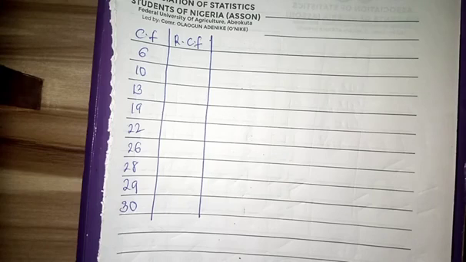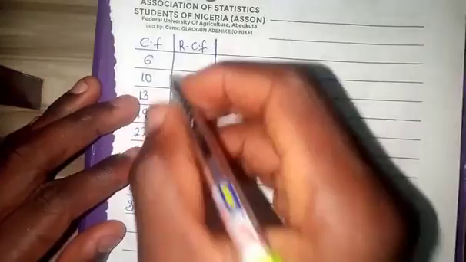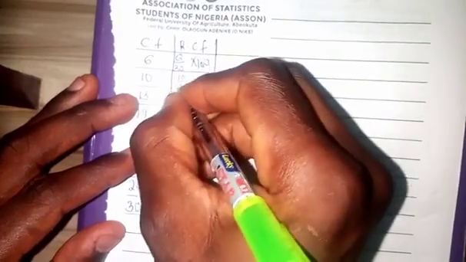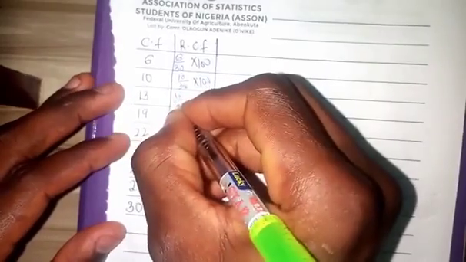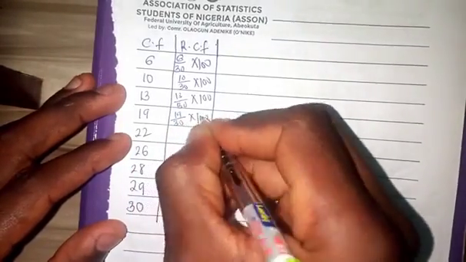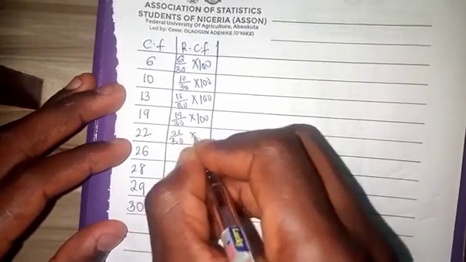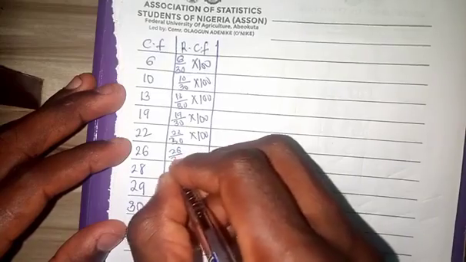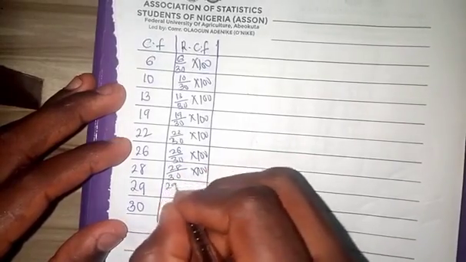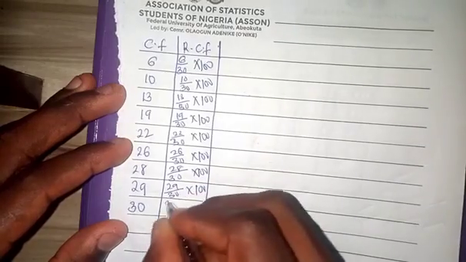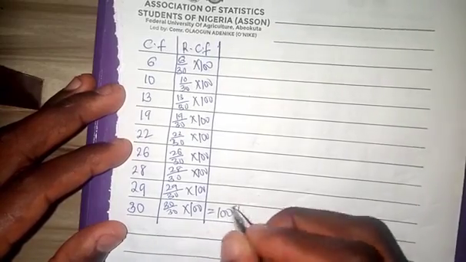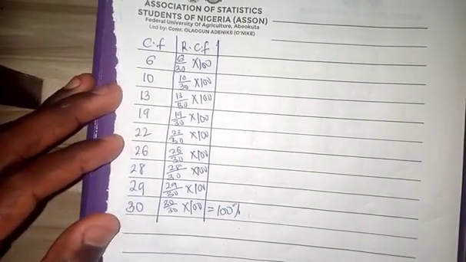30. So for us to calculate the relative cumulative now, we just start from 6 divided by 30 times 100, 10 divided by 30 times 100, 13 divided by 30 times 100, 19 divided by 30 times 100, 22 divided by 30 times 100, 26 divided by 30 times 100, 28 divided by 30 times 100, 29 divided by 30 times 100, 30 divided by 30 times 100. So this one will give us 100%. You can calculate for the rest.